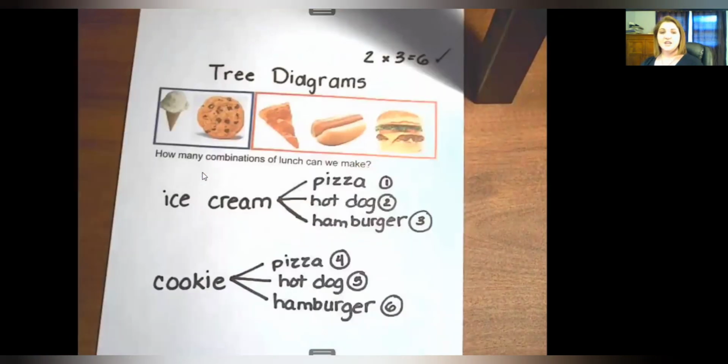You guys have done a great job today making combinations. Remember, you have to multiply the number of choices you have to get how many combinations you can make. But in order to figure out the list of combinations, the tree diagram is one of the easiest ways to do that. So I hope you guys had fun today.